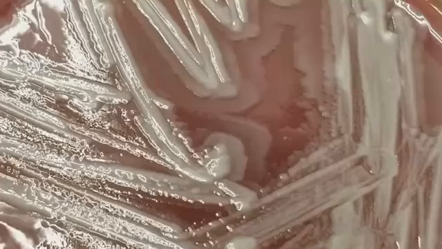Normal flora in a place where it's not supposed to be ends up being a pathogen, and if it is a pathogen, usually they don't always swarm. I just like this plate. They take over the plate as the most prominent growth, and those would be the types of things that you need to work up.